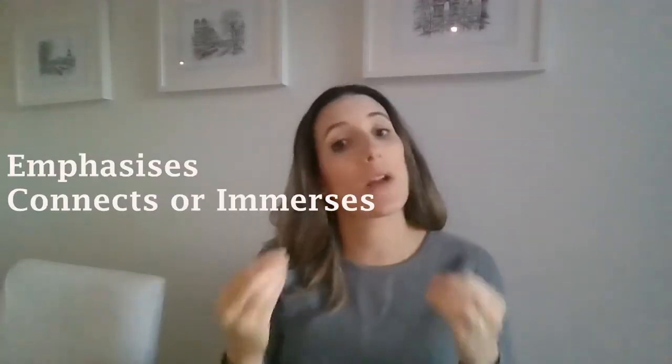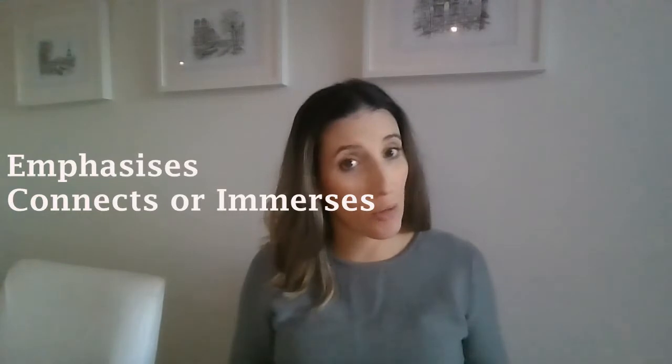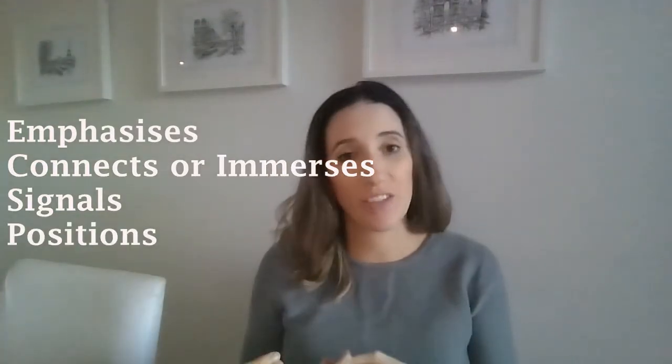But basically it starts with my favourite graphic organiser, a table. I have divided the impact that language forms and features or theatrical elements have on a particular audience into 4 different categories. These categories are emphasises, connects or immerses for drama and theatrical performances, signal and position. You'll notice the audience is crucial in this. It's really important that we are making a connection between what language forms and features are doing within a text and then the impact and meaning that is created for an audience.